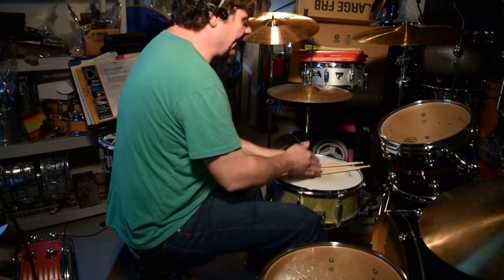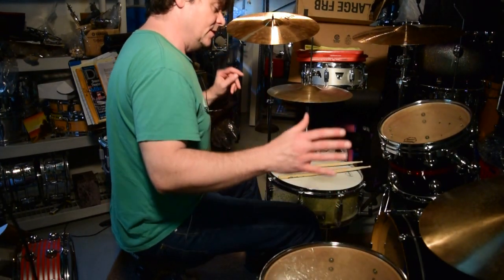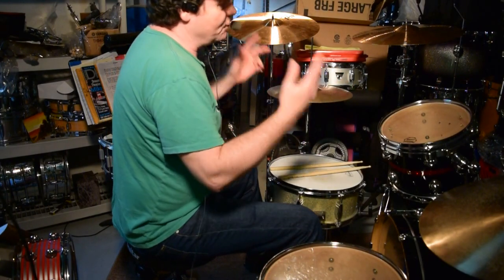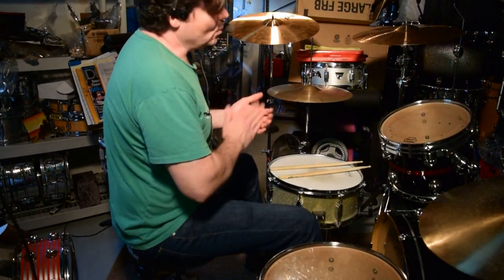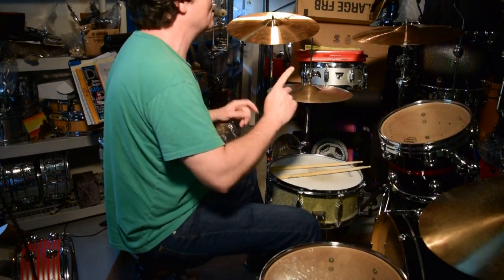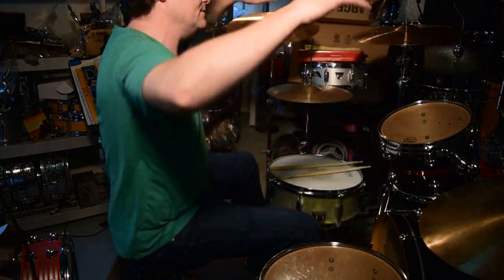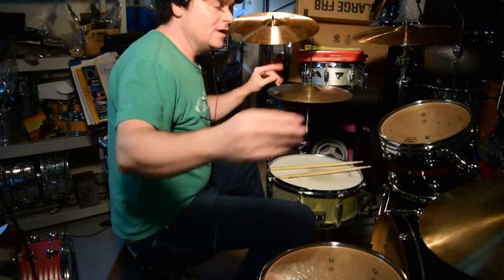Typically it's played on the snare drum. Okay, so what happens then is, typically in Western music, there's 4 beats per everything. 1, 2, 3, and 4. 1, 2, 3, 4. 1, 2, 3, 4. Everything comes in like chunks of 4.